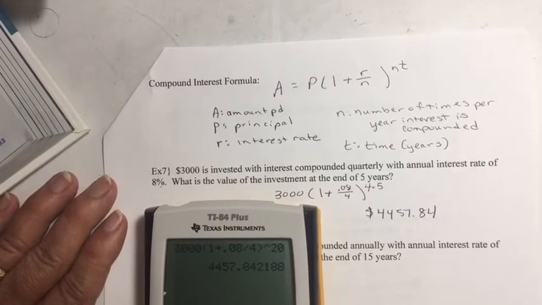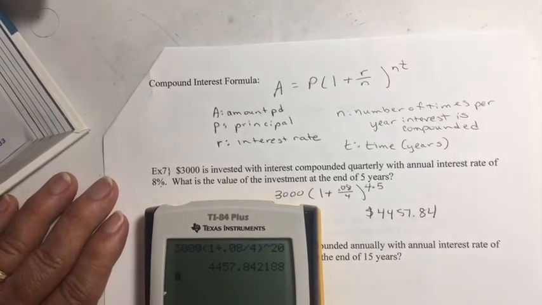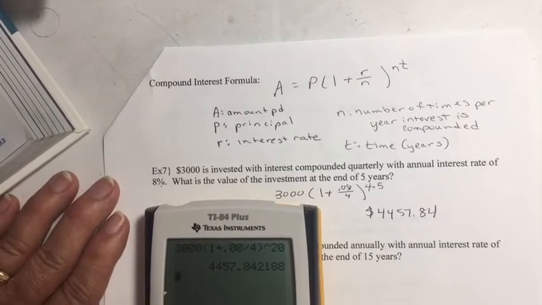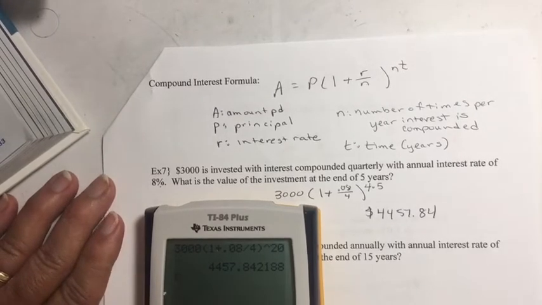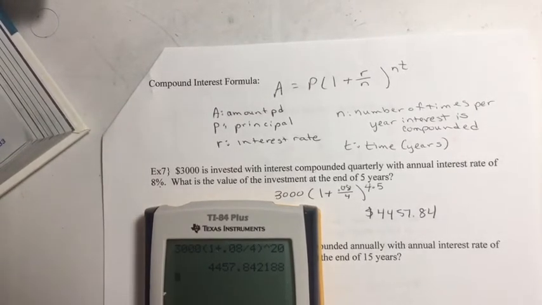Pretty cool. Not sure if you realize this, but if you invest $100 a month, starting when you're 18, by the time you are 40 years old, you will be a millionaire because of this compound interest.